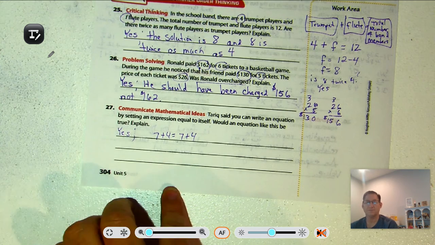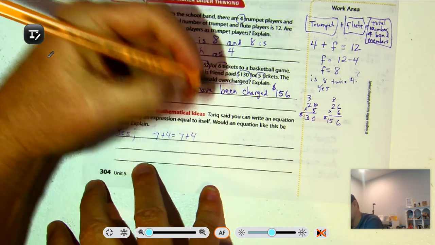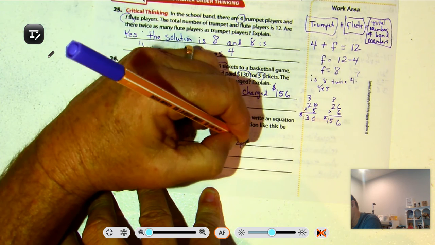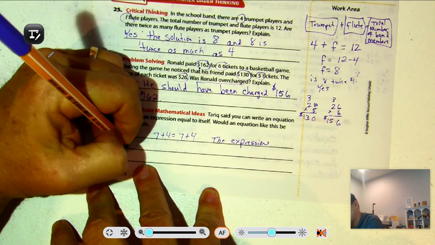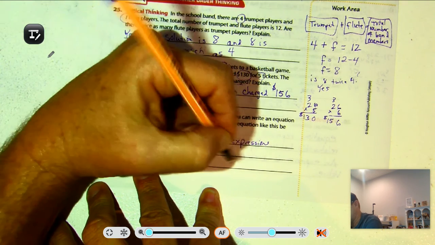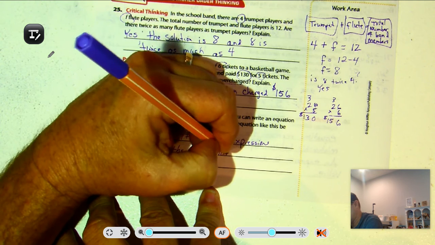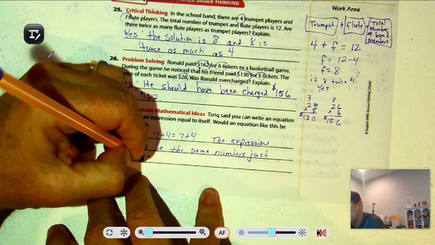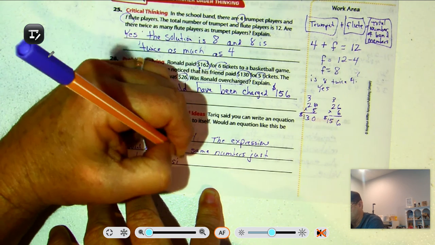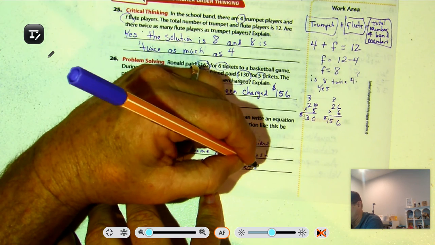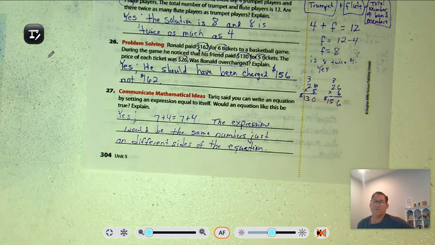It's the same numbers, the same expression. So basically, the expressions would be the same numbers, just on different sides of the equation.